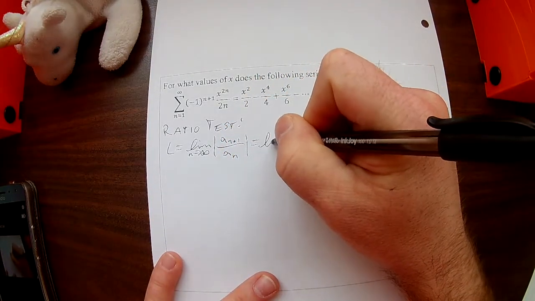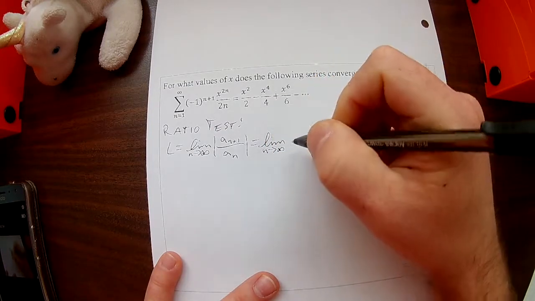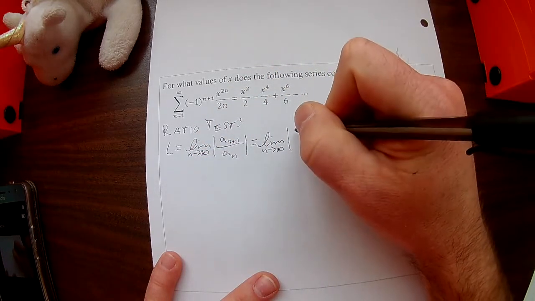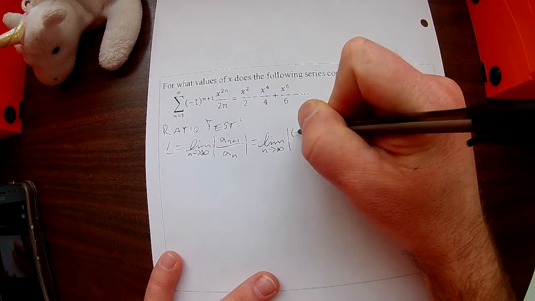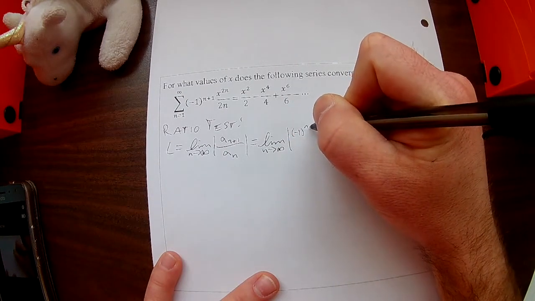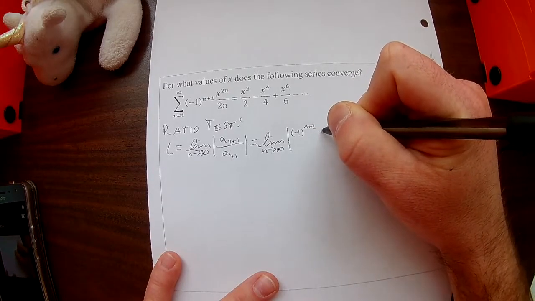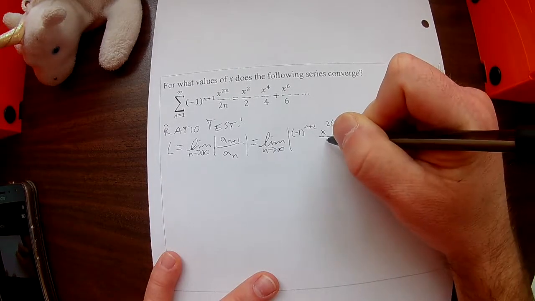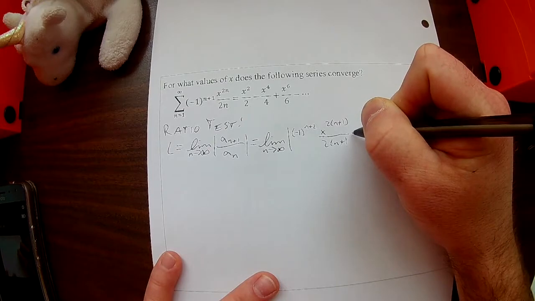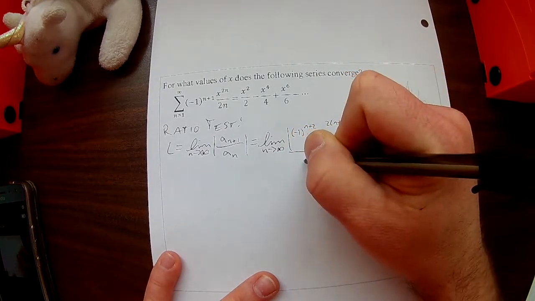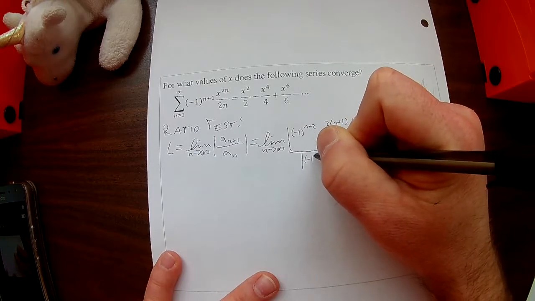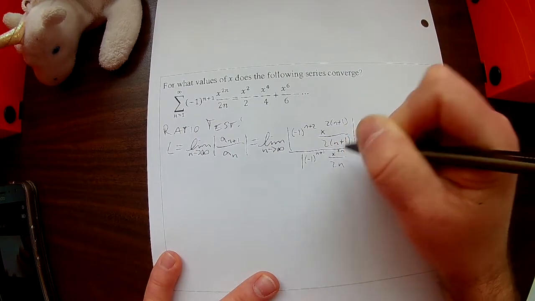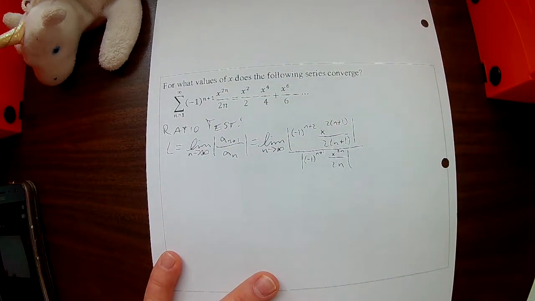In this case, that would be the limit as n approaches infinity. And I know some of you might be saying we're taking the absolute value, so we don't need to put that negative in there. That is absolutely correct, but I'm going to do it anyway. Of -1 to the n plus 1 plus 1, so at n plus 2, x to the 2 quantity n plus 1, over 2 times quantity of n plus 1, all over the absolute value of -1 to the n plus 1, x to the 2n over 2n. Again, just copying down that nth term for the denominator here.